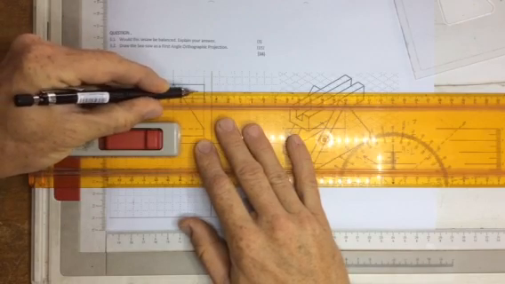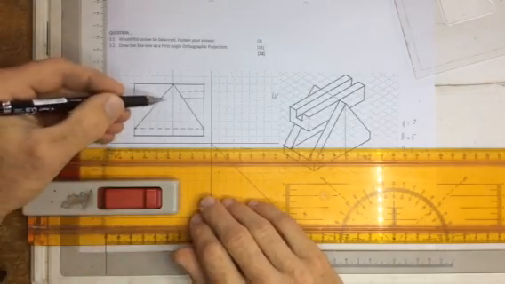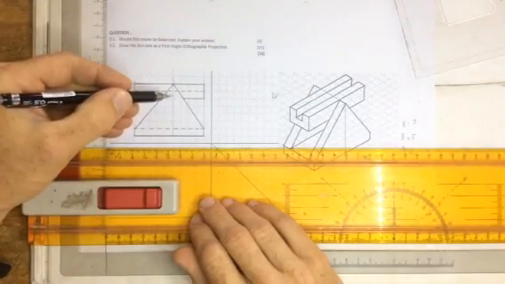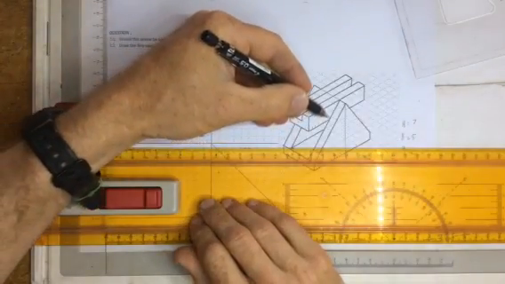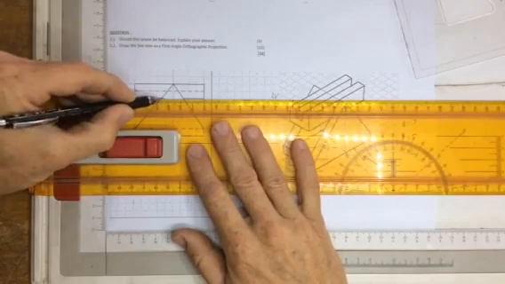And finally, there's one last little bit of hidden detail. Where's that? Can you see where it's going to go? The base of this thing, over here, I'm going to have hidden detail going across there as well.